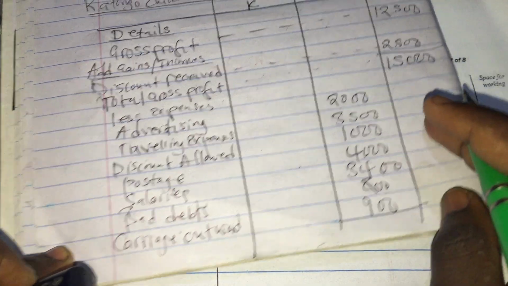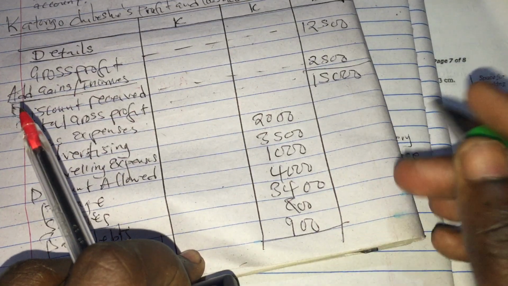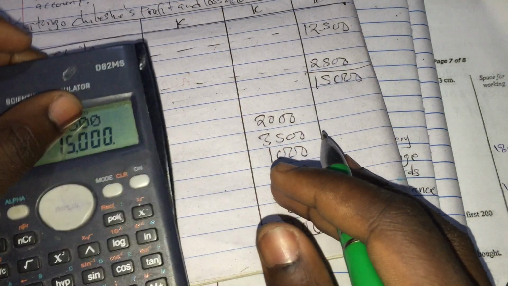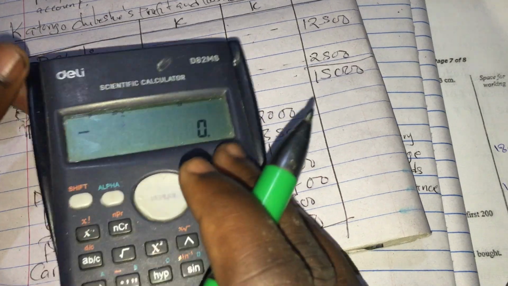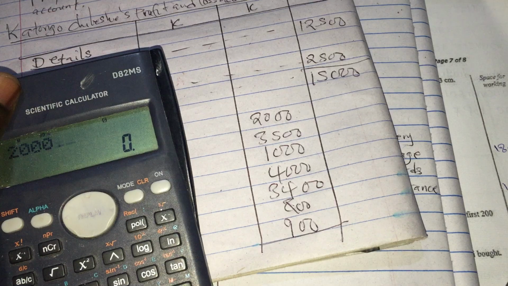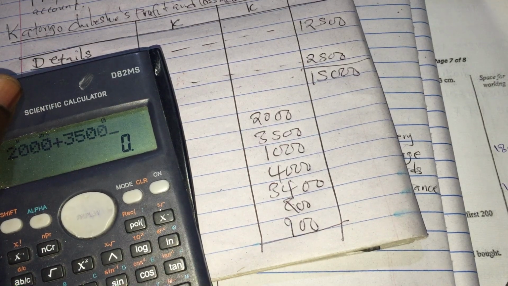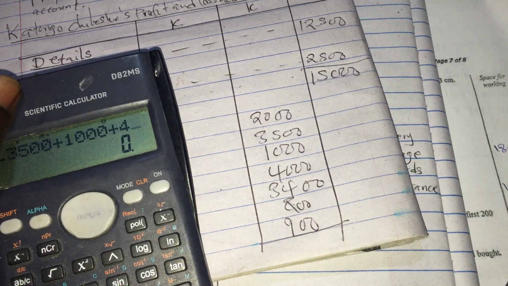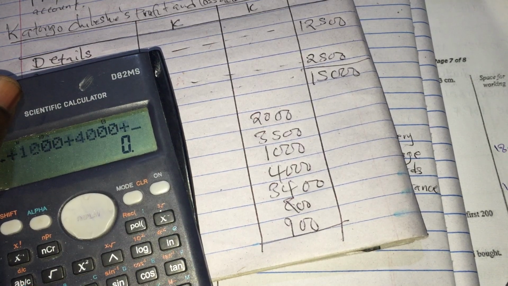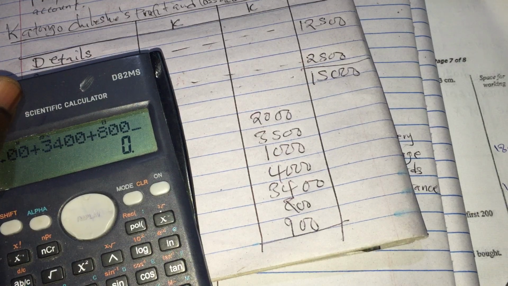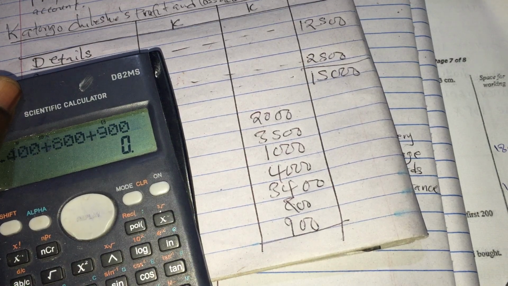So here we are going to add all the expenses: 2000 plus 3500 plus 1000 plus 4000 plus 3400 plus 800 plus 900.